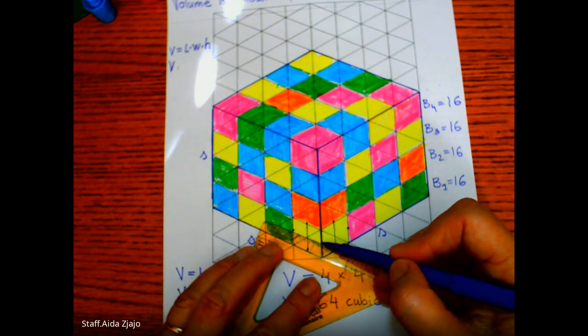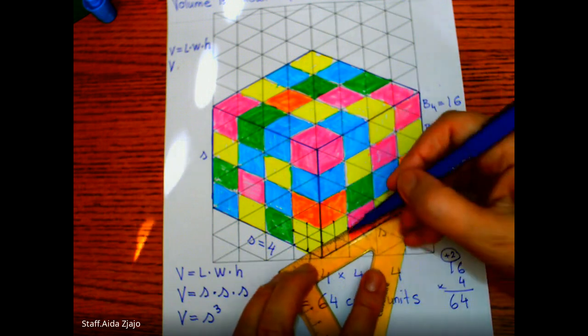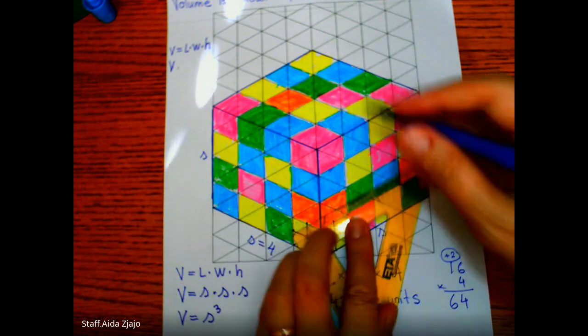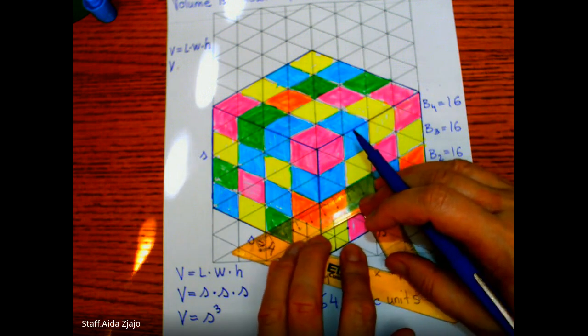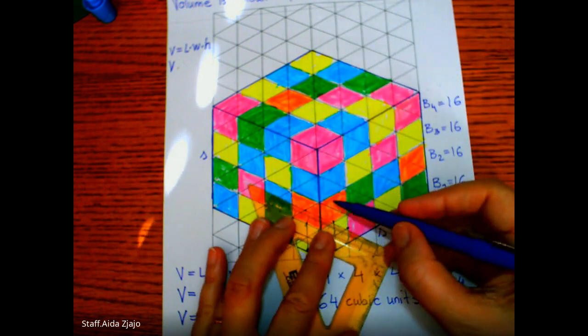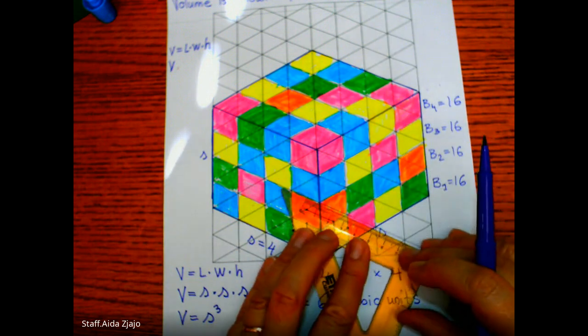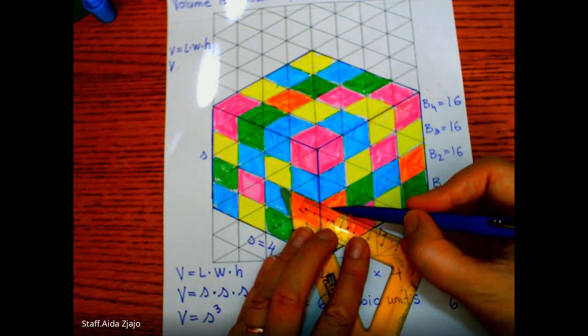So I can see that here I will have a 4, and then also there, I can connect these dots, and you will see.